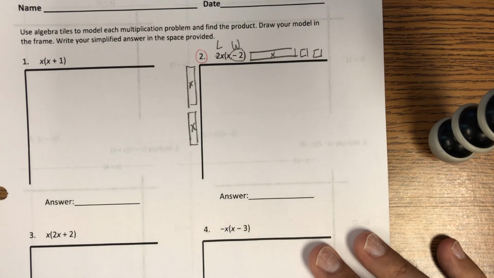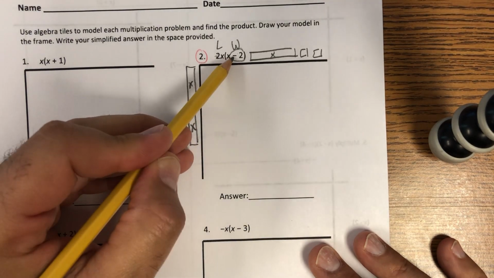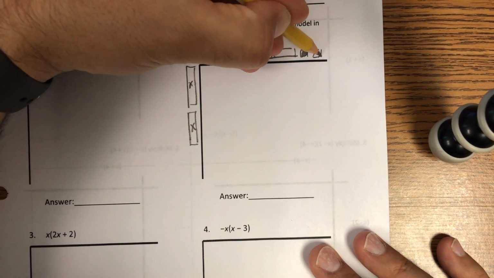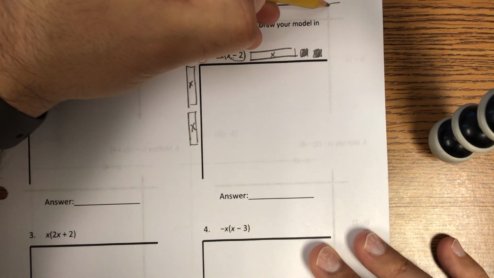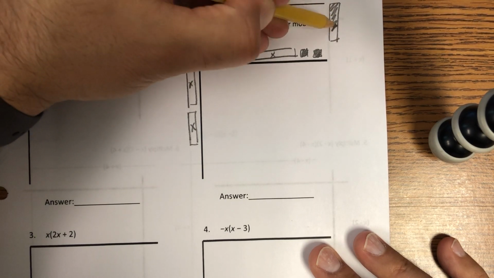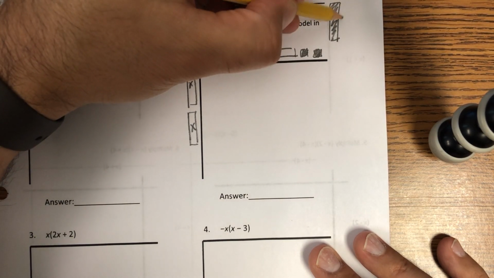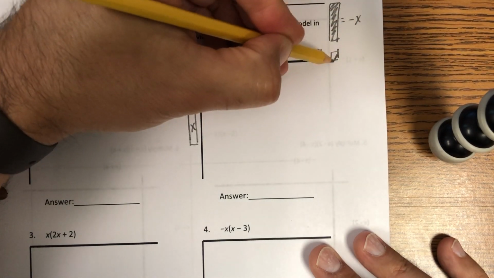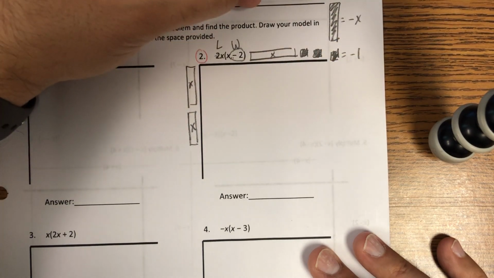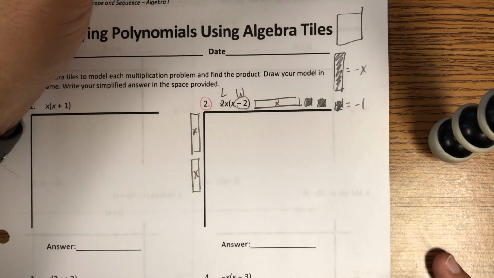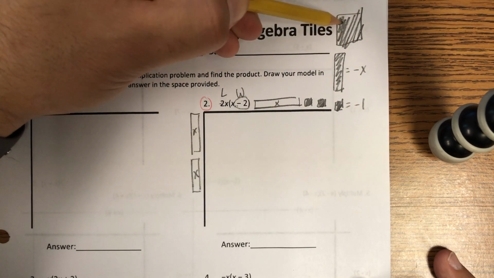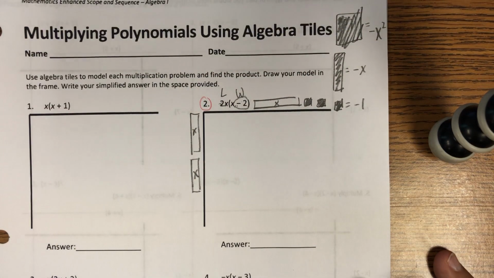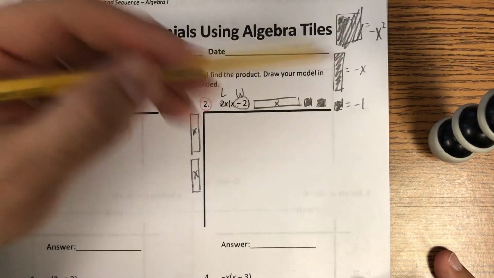But here's what I want you to understand. To represent a negative, we're going to shade the tile. So if we have a shaded x, that equals -x. If we have a shaded 1, that equals -1. And if we have a shaded big square, that equals -x squared. So anytime we have shading, that means negative.